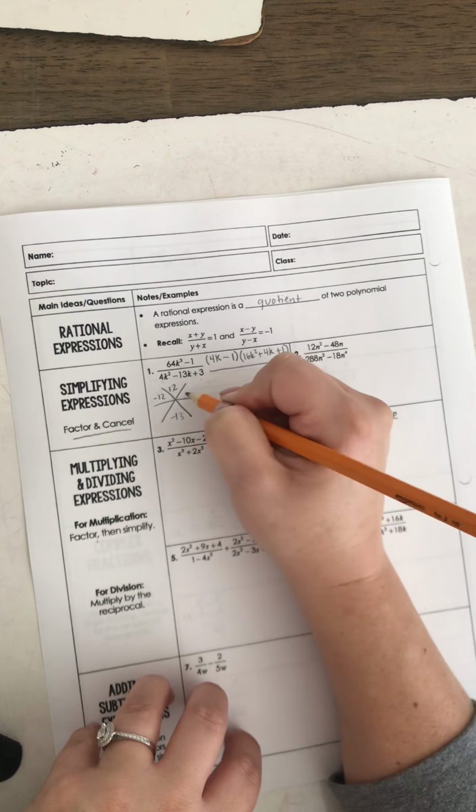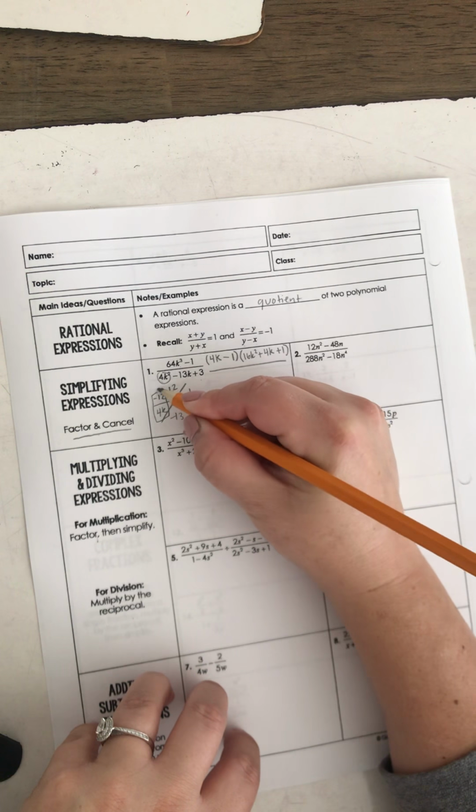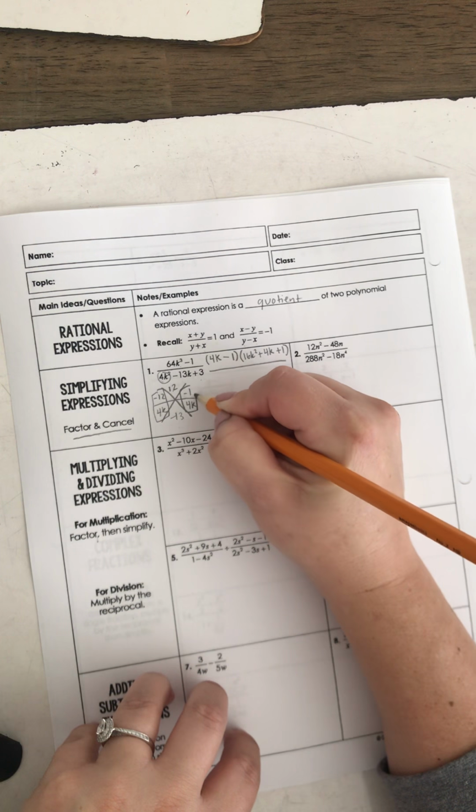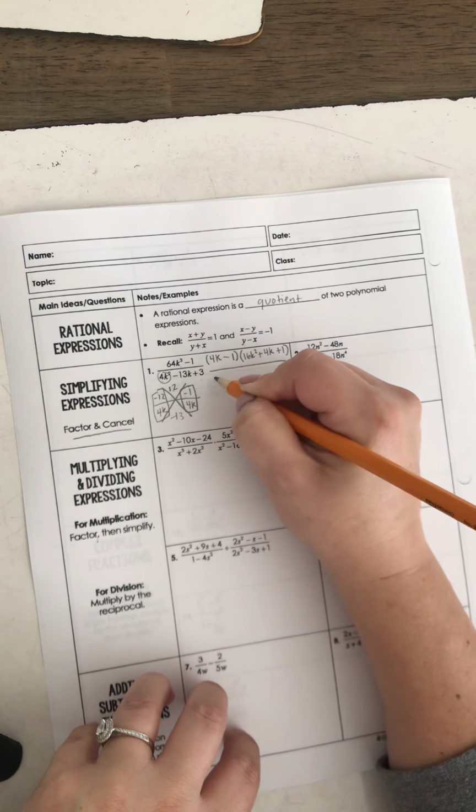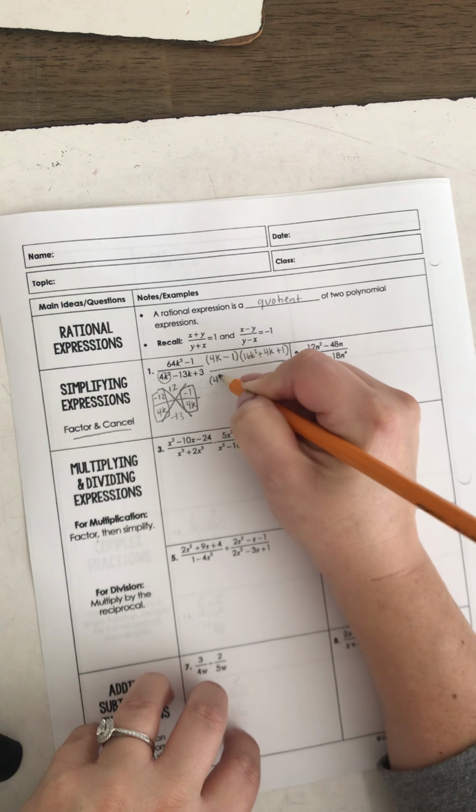Then we go ahead and put that leading coefficient and divide it, so that we end up simplifying our 2 binomials. Well, this binomial cannot be changed, so it stays as 4k minus 1.